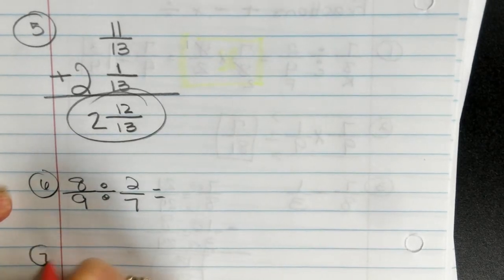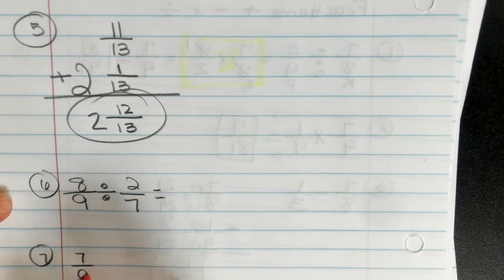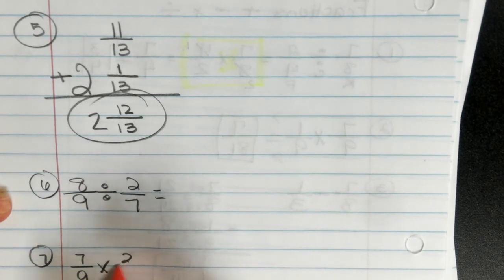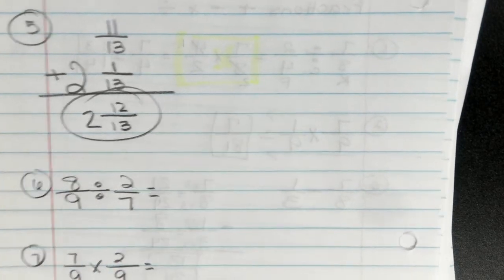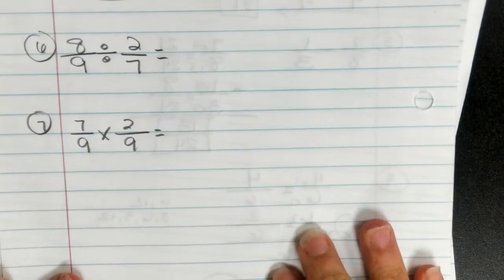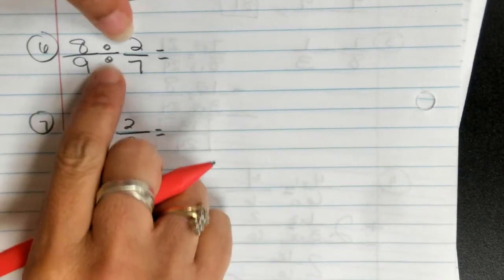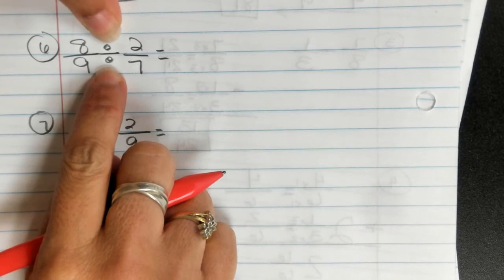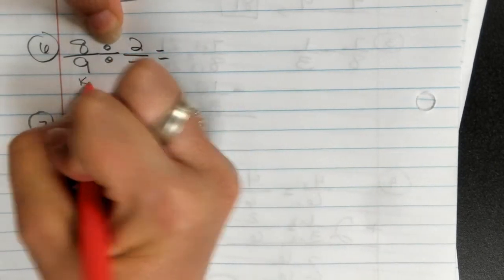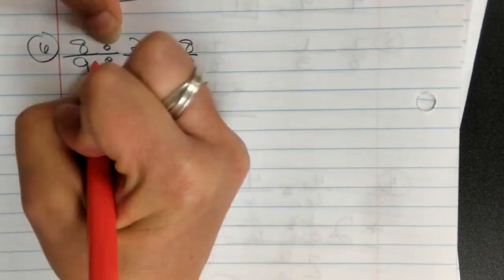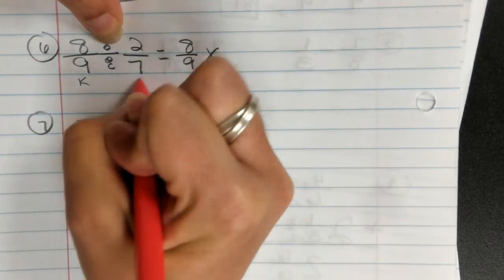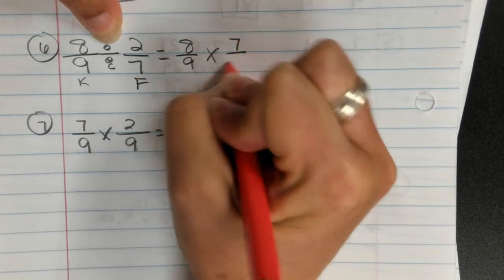And I've gone over all these in every class, hoping to refresh your minds, okay? Okay, 6 and 7. So, I'm looking at it, it's division. I gotta keep, change, flip. Keep 8/9, change to multiply, flip it over to 7/2.